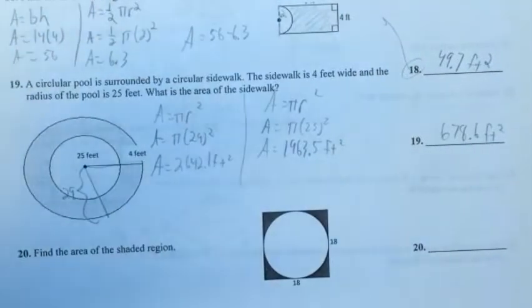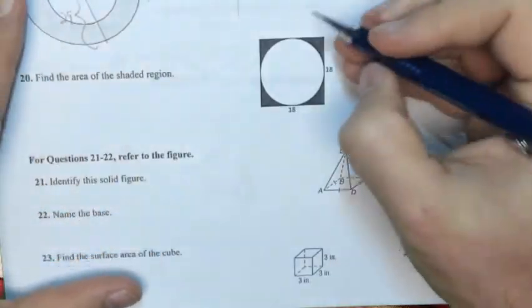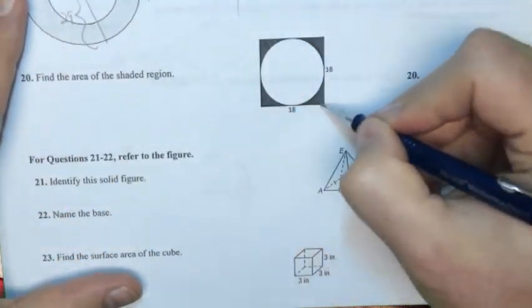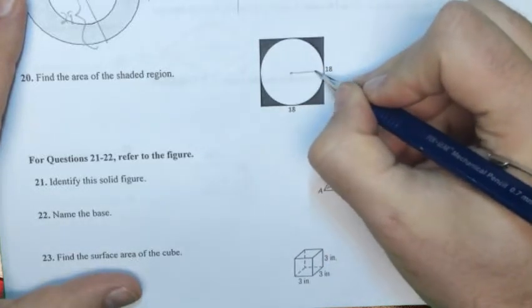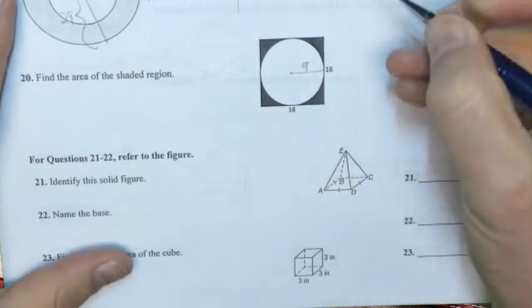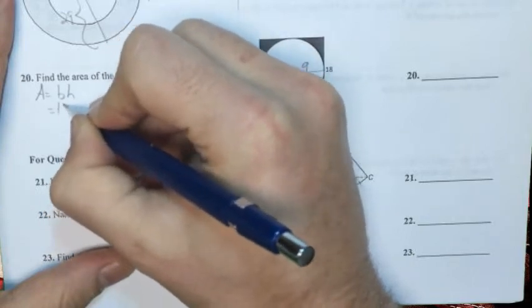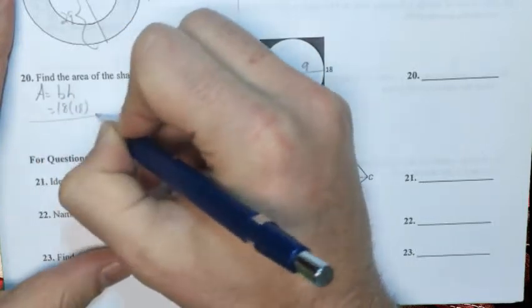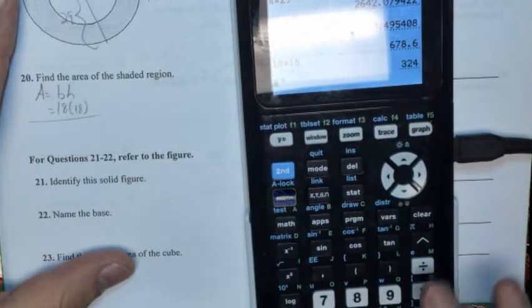All right, number 20. Wanting to find the area of the shaded region. Here it looks like I've got a square because they're both 18. And to subtract out the circle, we know we need the radius. If the distance all the way across is 18, then my radius is going to be 9. So let's do area of the square is base times height. So it's 18 times 18. 18 times 18 is 324.